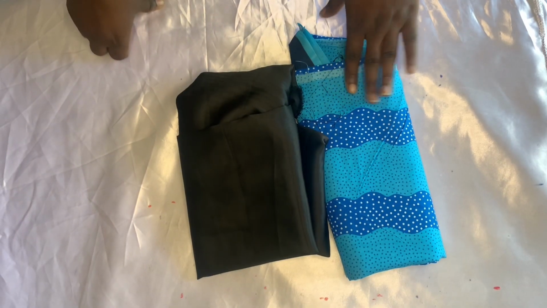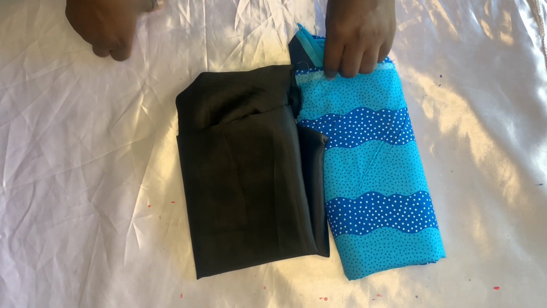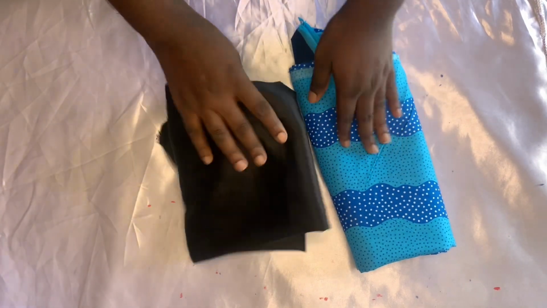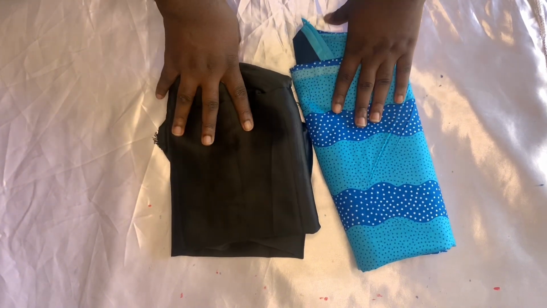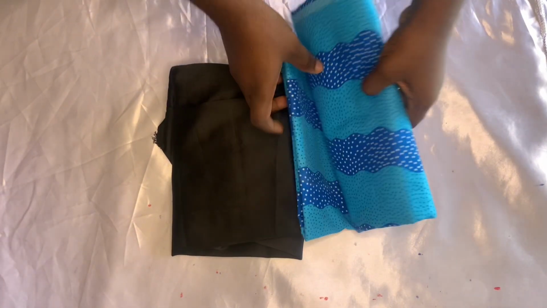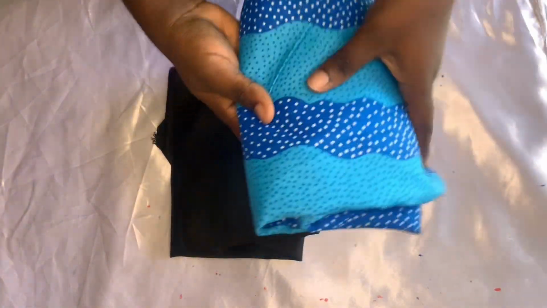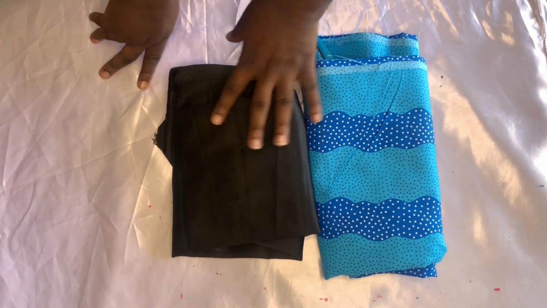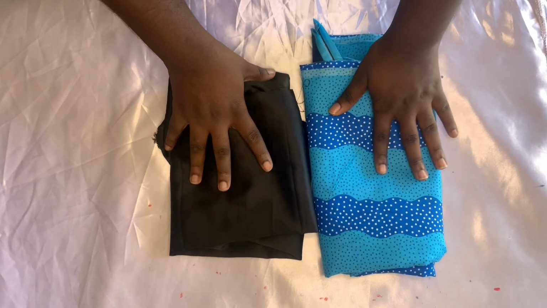Using this fabric to make the asymmetric gown or monostrap gown, and I'm going to be using this and this might be the design or the down part of the gown, and we're going to be using this. Okay, so this is 2 yards of Ankara fabric that my client wanted to make this dress with, so I'll be using these two fabrics for the dress.